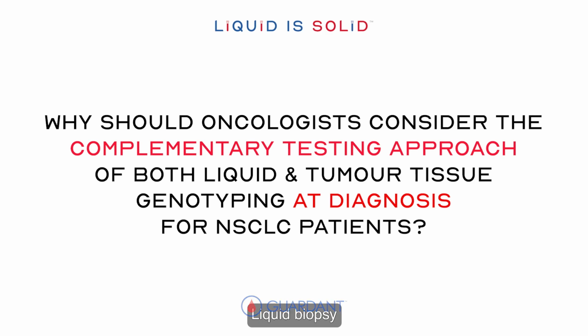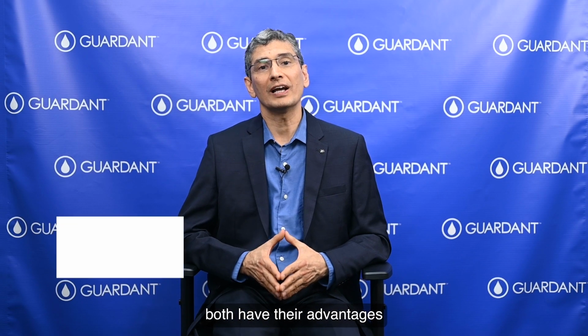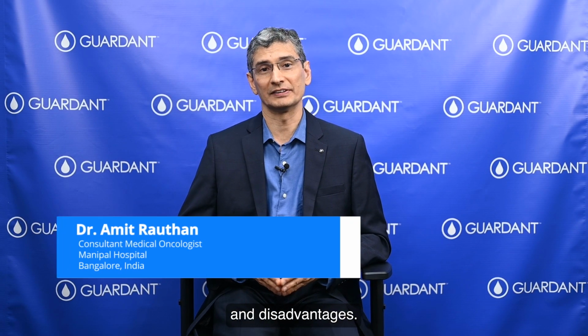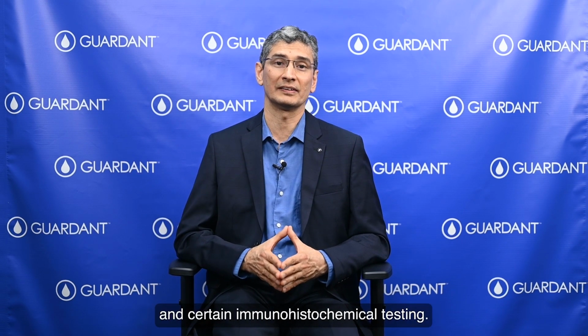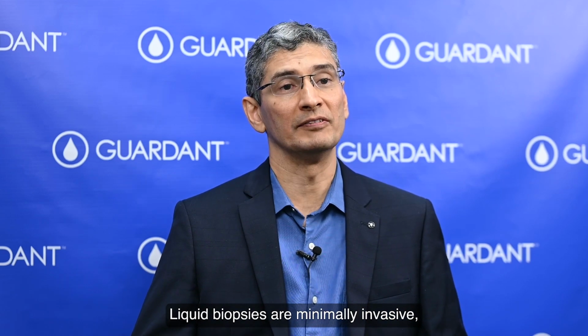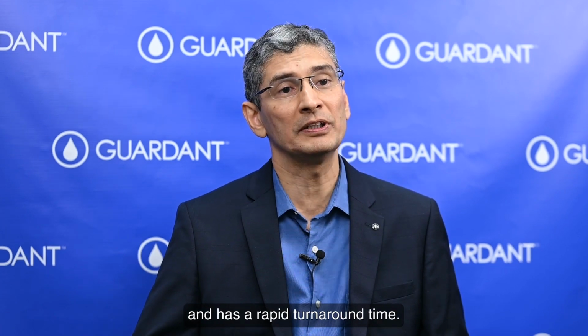Liquid biopsy and tumor tissue genotyping both have their advantages and disadvantages. Tissue genotyping has been the accepted standard of care for molecular analysis and has its role also in histological diagnosis and certain immunohistochemical testing. Liquid biopsies are minimally invasive. They can better capture tumor heterogeneity and also clonal evolution, and have a rapid turnaround time.